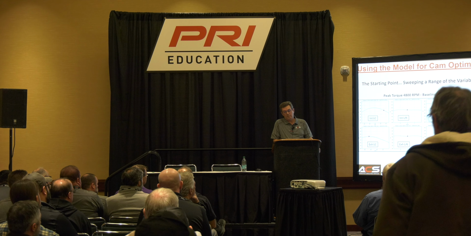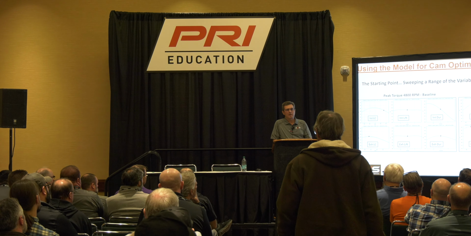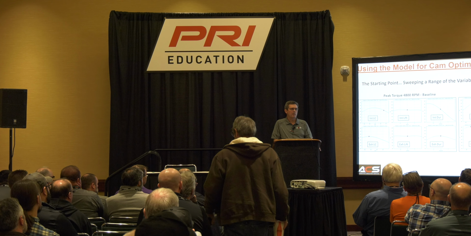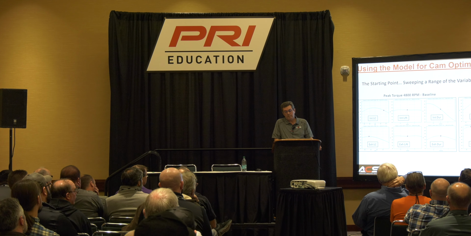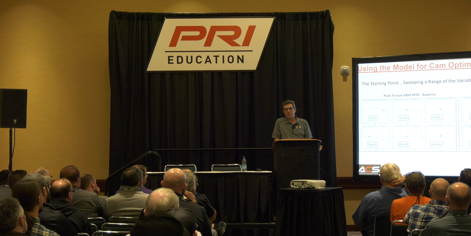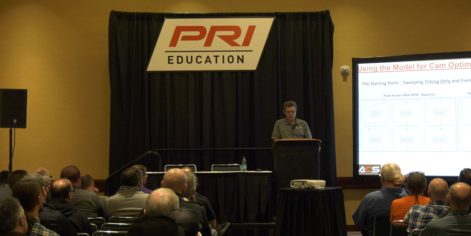So it tells me that my initial guess for cams was pretty good for peak power, but it was way off on peak torque, which is the whole idea behind why the OEs are doing variable valve trains. So they don't have to compromise. They can get the best of both.